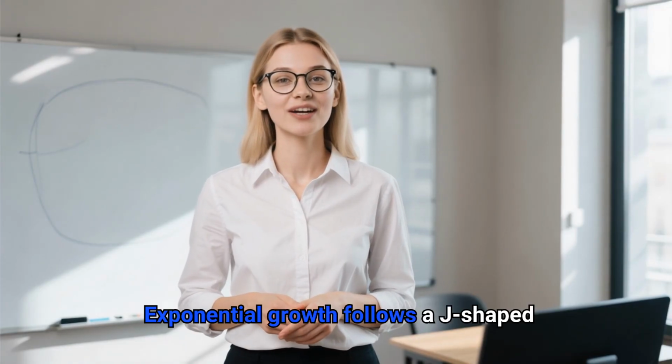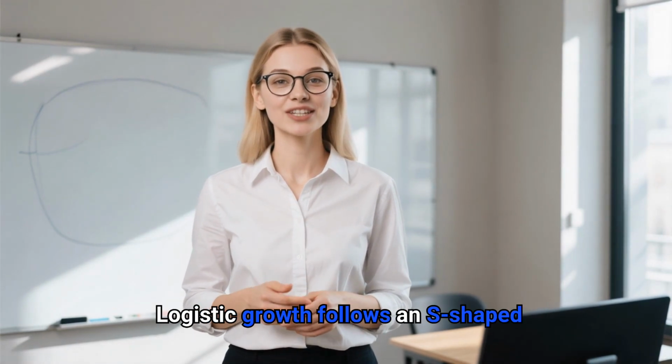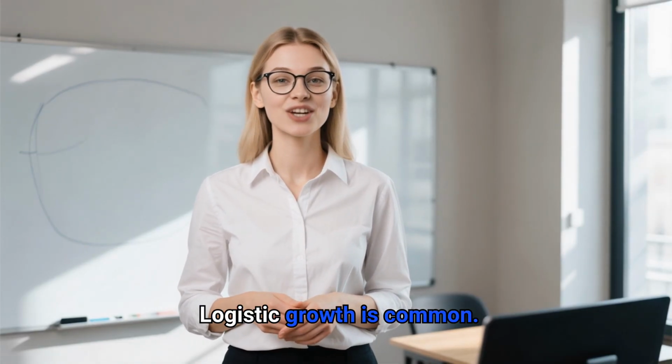Exponential growth follows a J-shaped curve. Logistic growth follows an S-shaped curve. Exponential growth is rare. Logistic growth is common.